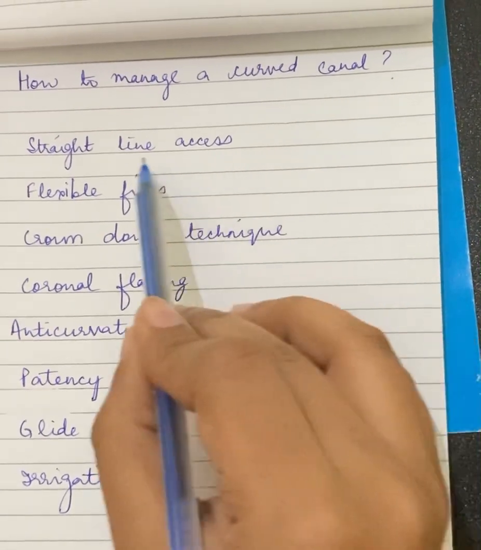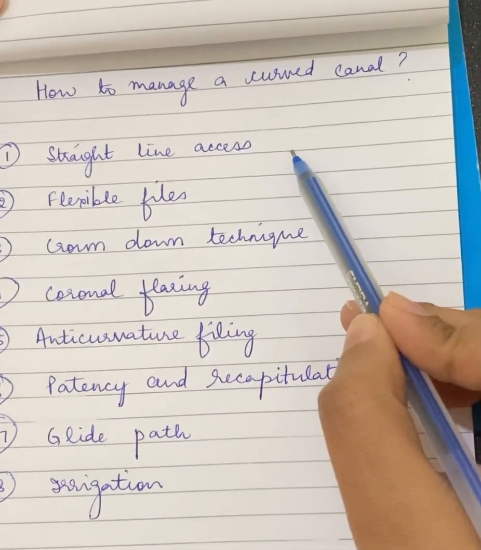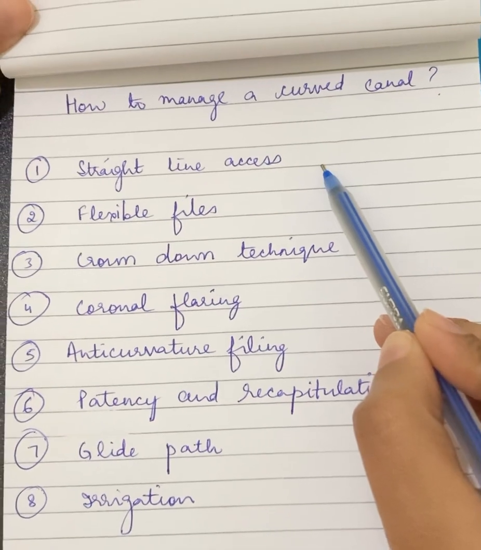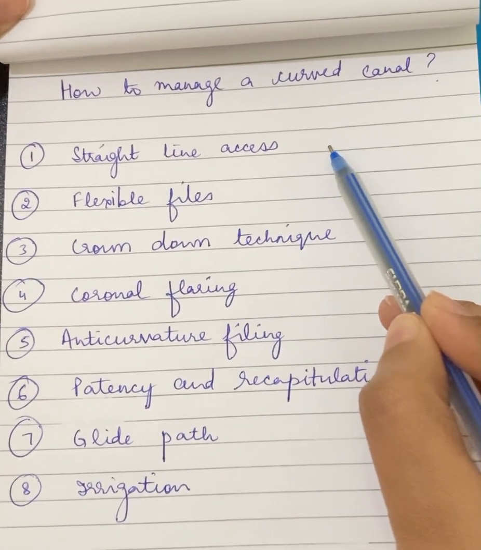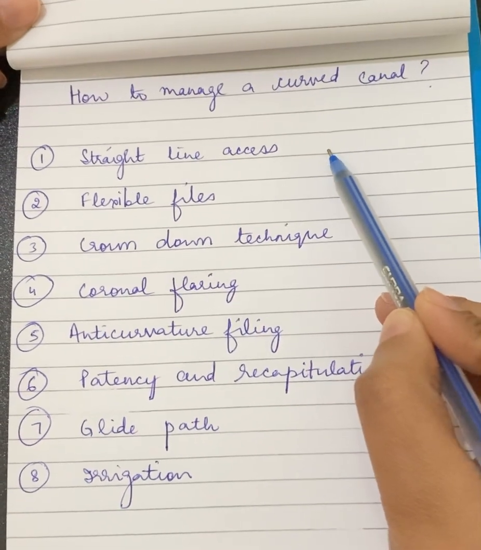First is the access cavity preparation. You should always have a straight line access to the canal. Once you have a straight line access, the bending of the files is avoided, so any kind of instrument fracture will be avoided.